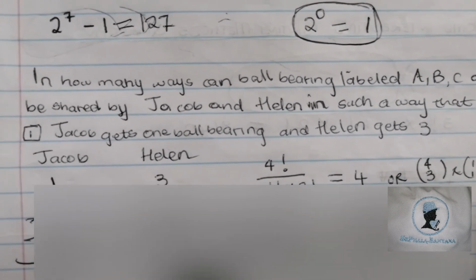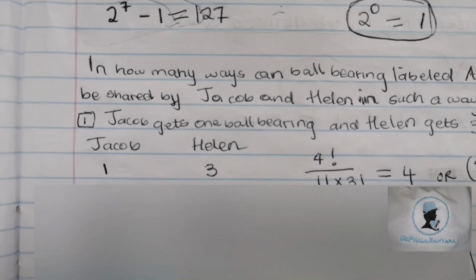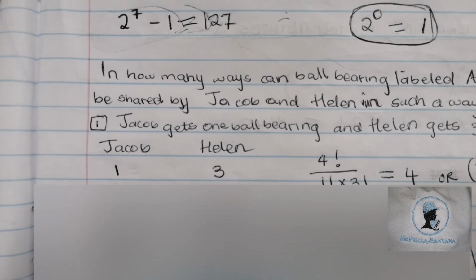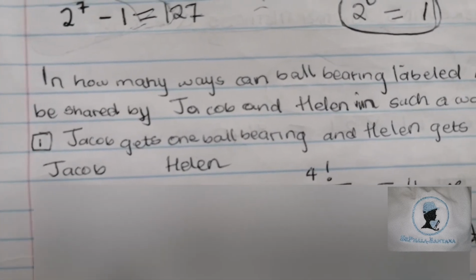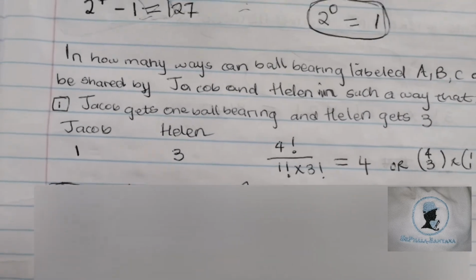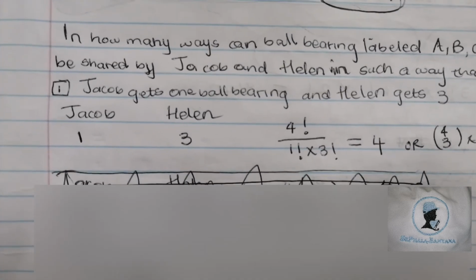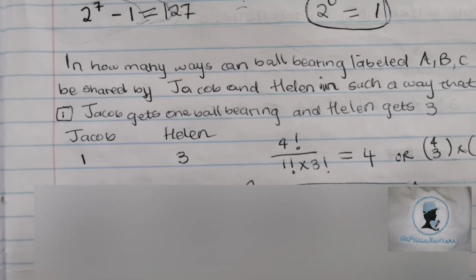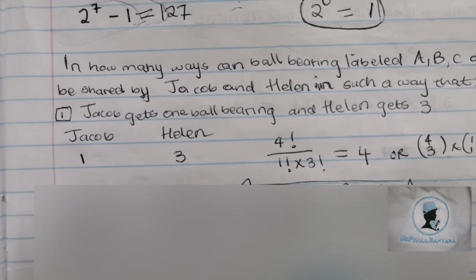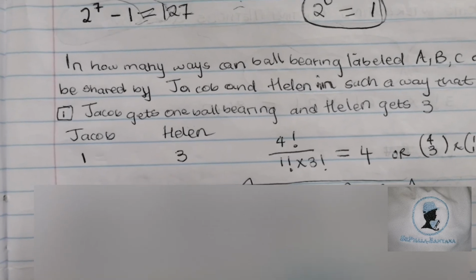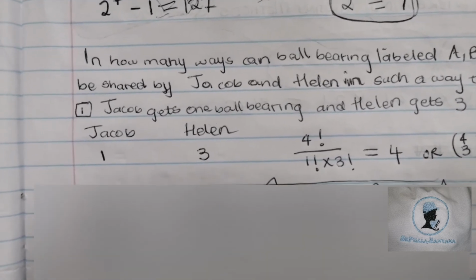So we are getting to sharing n distinct items amongst k distinct recipients. So this is ordered partitioning. So when we partition, this is what we are going to do. The question was asking us, in how many ways can ball bearings A, B, C, and D be shared by Jacob and Helen in such a way that Jacob gets 1 ball bearing and Helen gets 3.